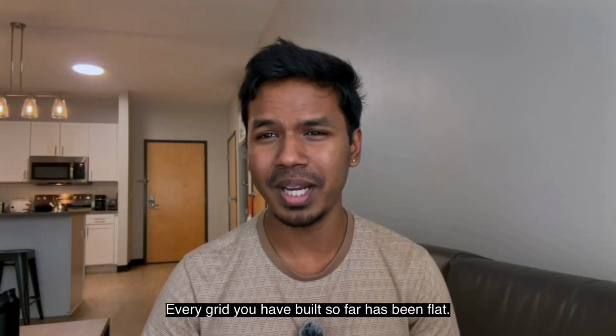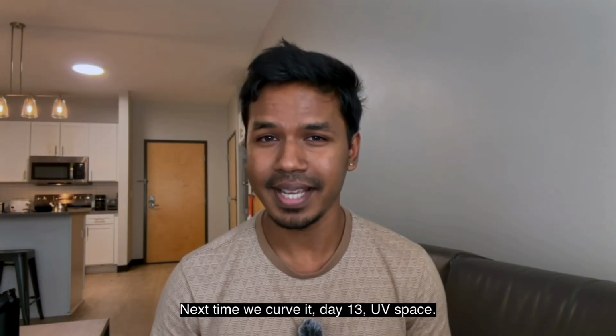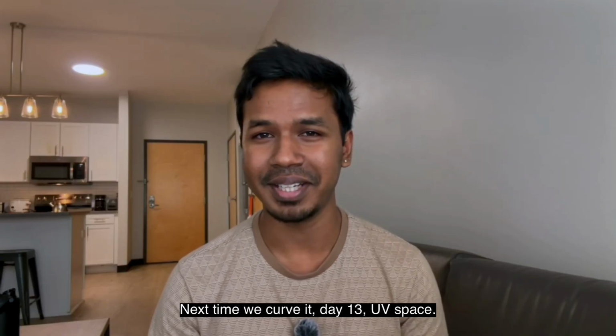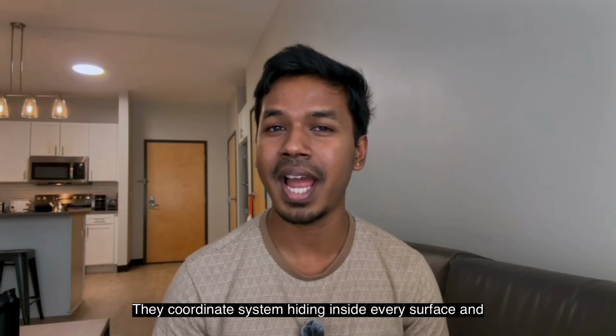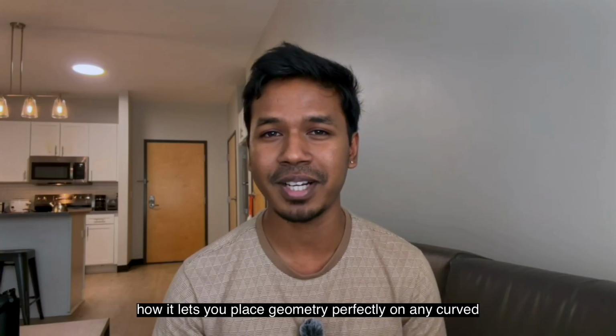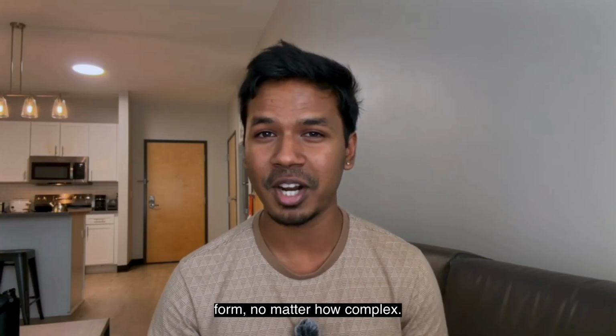Every grid you have built so far has been flat. Next time, we curve it. Day 13, UV space: the coordinate system hiding inside every surface, and how it lets you place geometry perfectly on any curved form, no matter how complex.